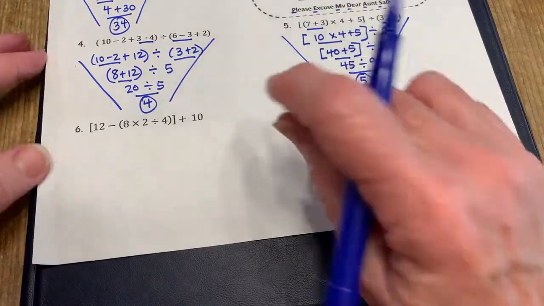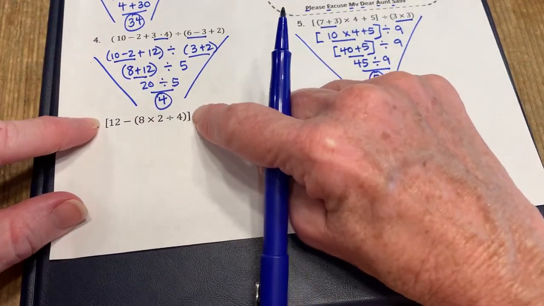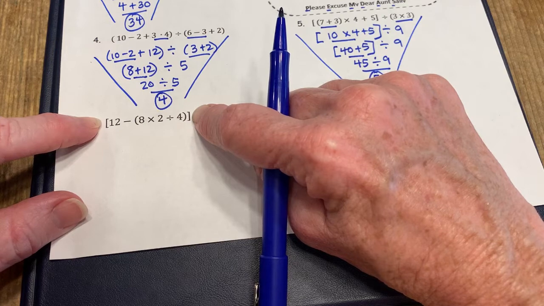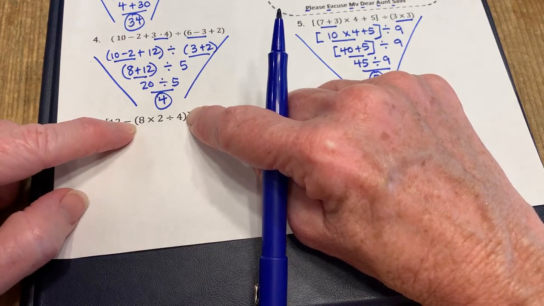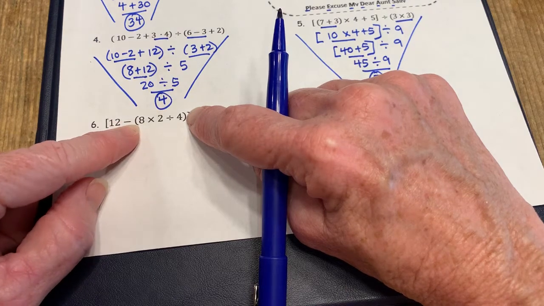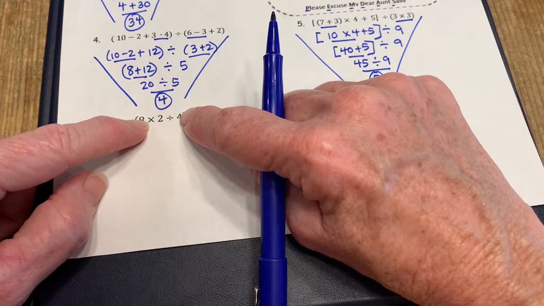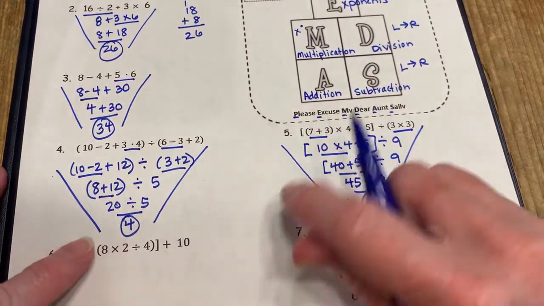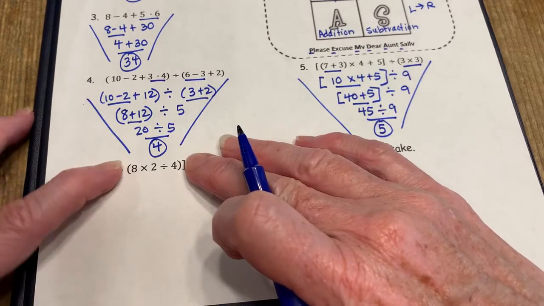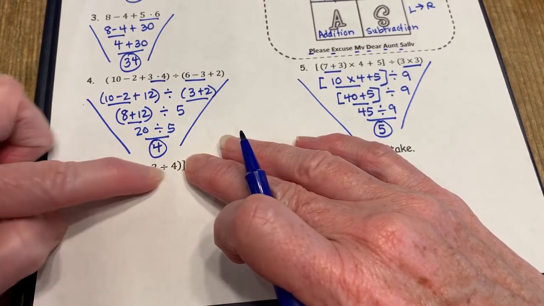On number 6, again, I have more than one set of grouping symbols, so I'm going to start by looking at what's inside my brackets, and then inside my brackets, I see parentheses, so that tells me that's where I start. And then inside my parentheses, I see multiplying and dividing. That's up here, right? Multiplying and dividing, same level. So who do you see first? If you walk in your house, who do you see first? Mom or dad? Okay, this time mom. So I'm going to ask her about going outside to play.